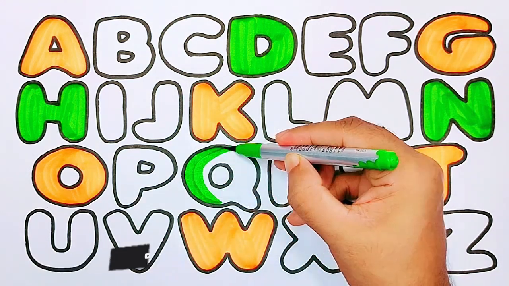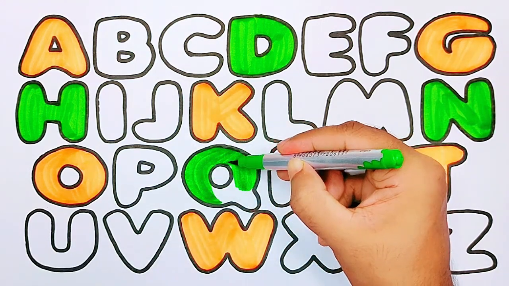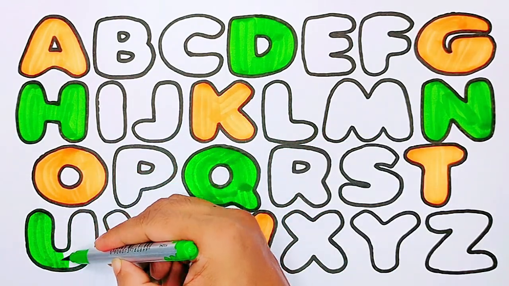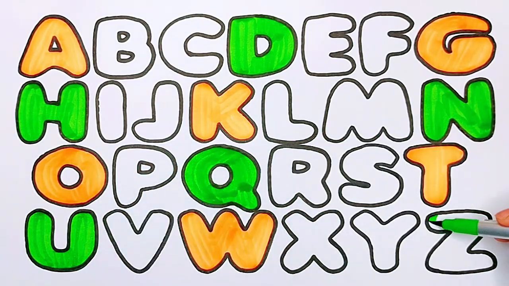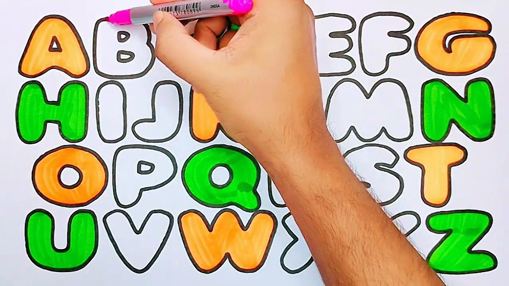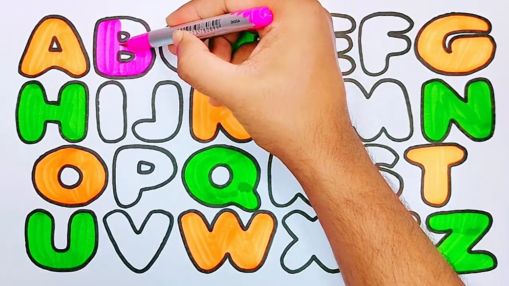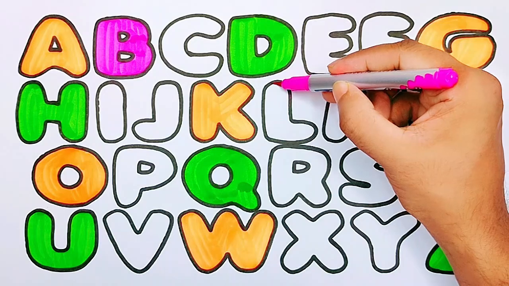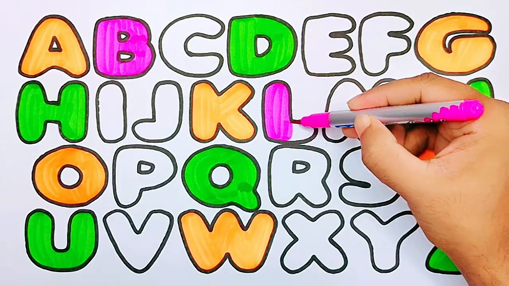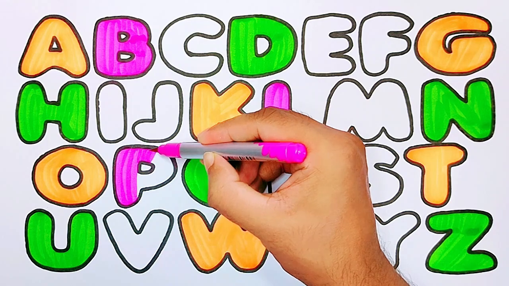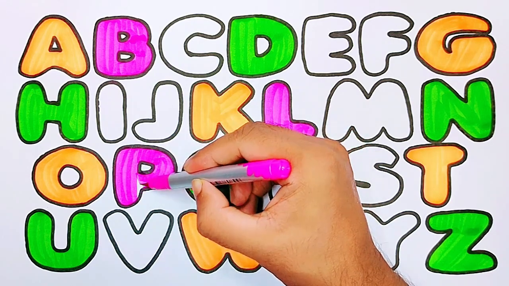Q for quill. U for umbrella. Z for zebra. Pink color. B for banana. L for lemon. P for pencil.